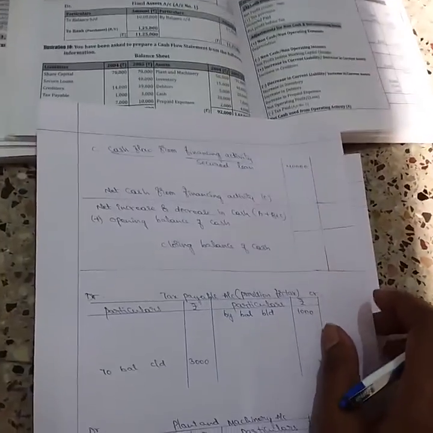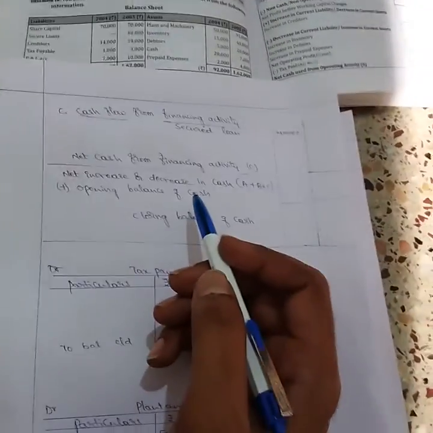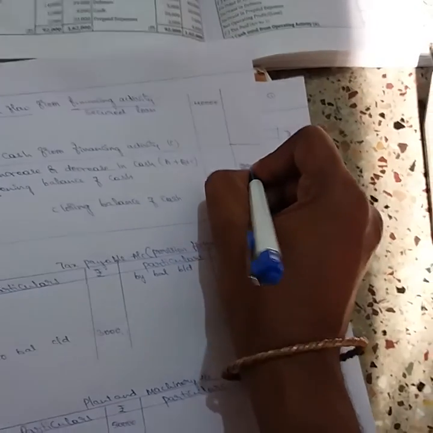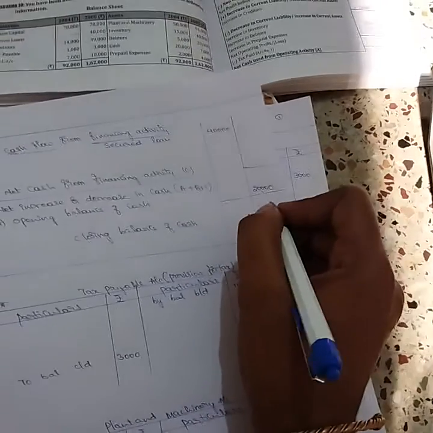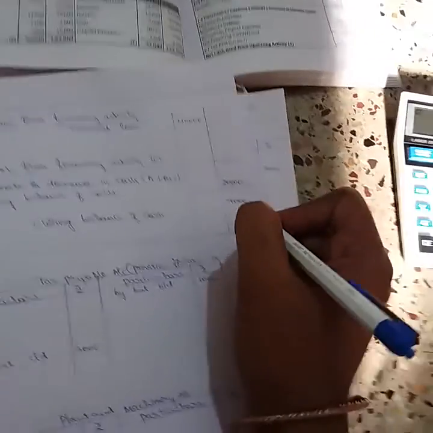Next, cash, opening balance 20,000, closing balance 7,000. Opening balance of cash should be added to net increase or decrease in cash. Opening balance 20,000, add 20,000 here, and closing balance is 7,000. So final answer is 7,000.